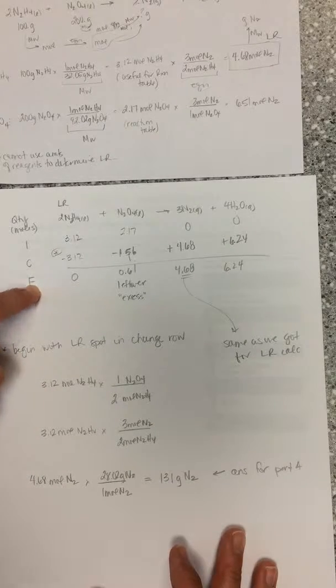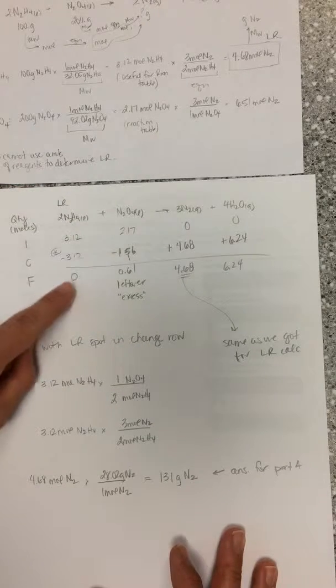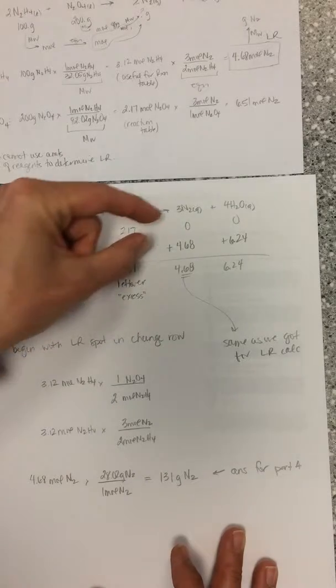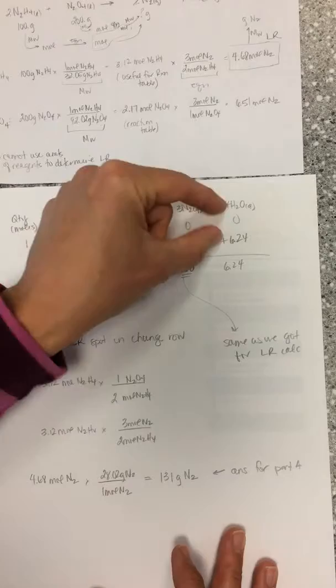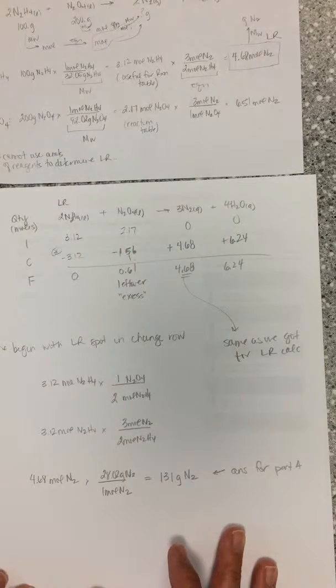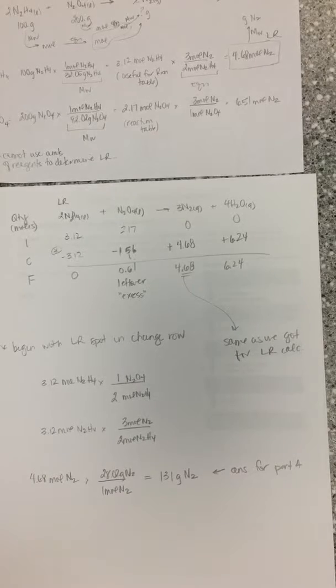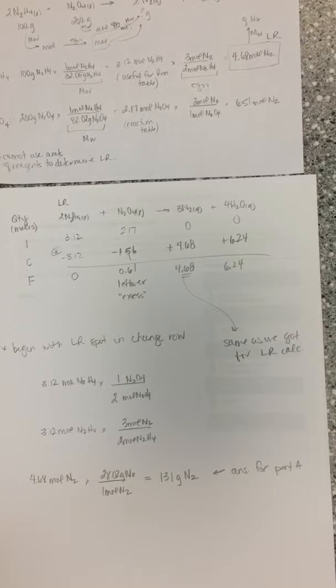The final column is really just the addition of our initial plus change: 0, 0.61, 4.68, and 6.24. Again, limiting reactant problems and reaction tables are two involved skills, but essential to managing stoichiometry problems, and important skills that we'll use again very heavily in Gen Chem 2.